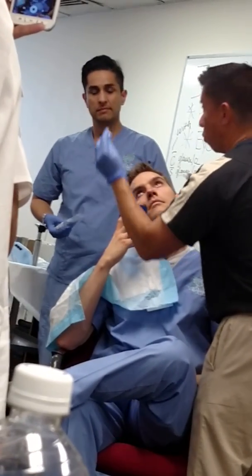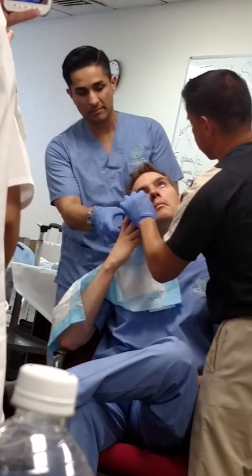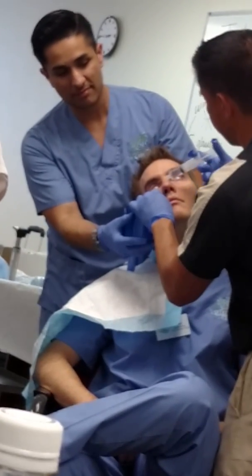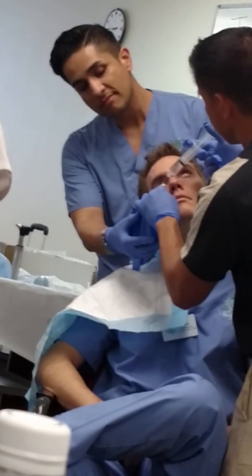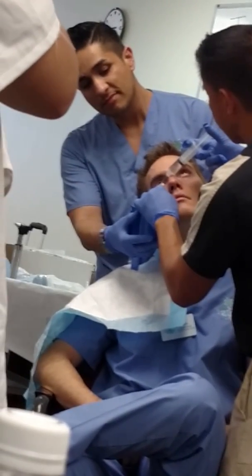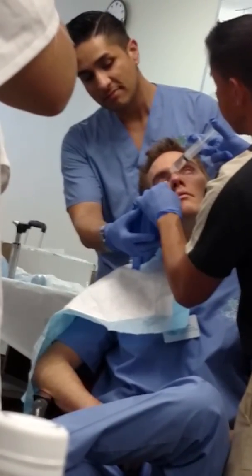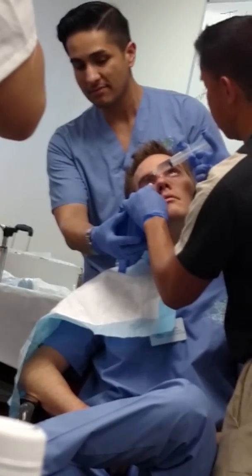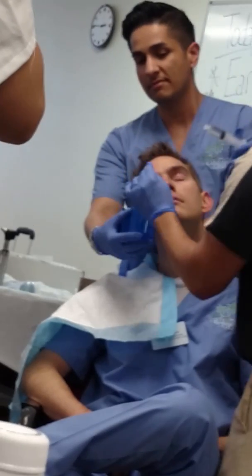Alright, so with the cotton ball or 2x2 gauze, open up the conjunctiva, the lower eyelid, and then slowly irrigate the eye from an inner to outer part of the eye. Inner canthus to the outer part of the eye. You guys with me? Want to make sure you don't hit the eyeball.